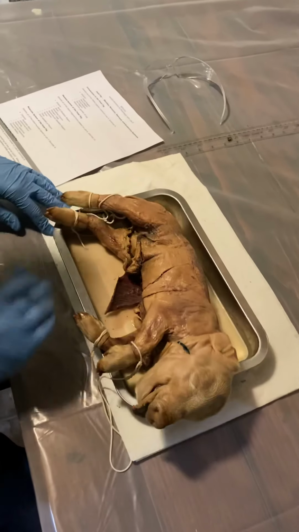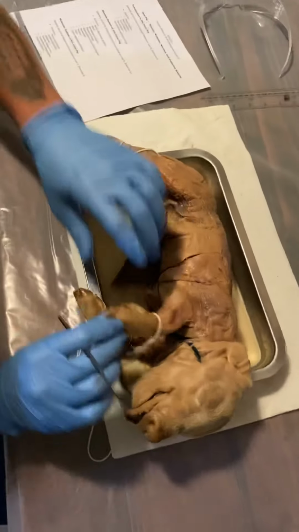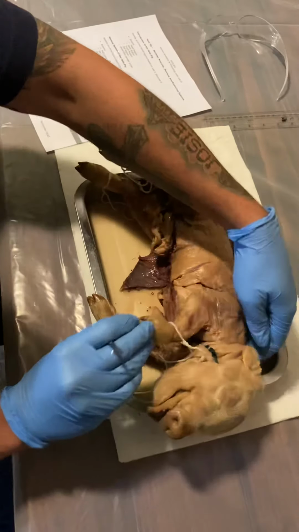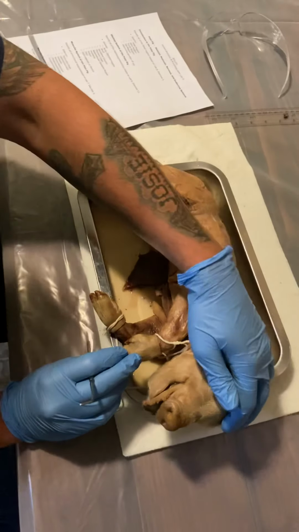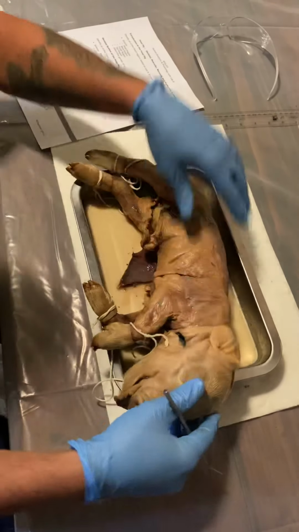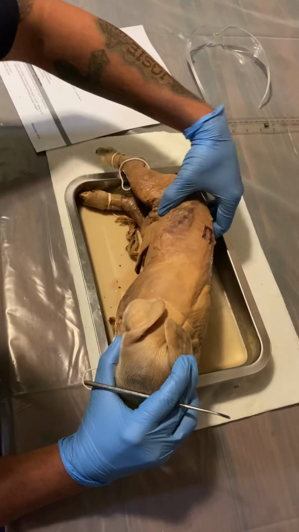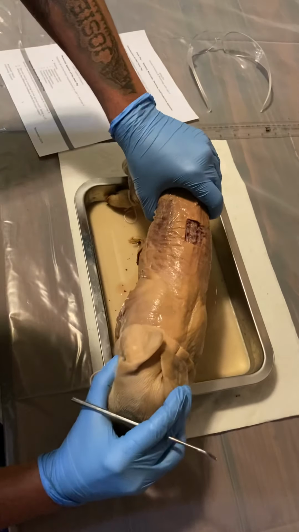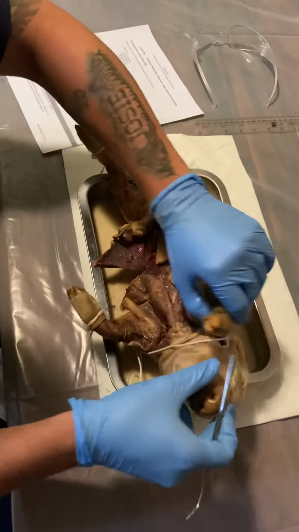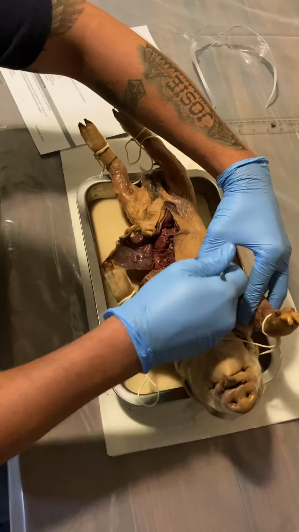Next, the axial skeleton region. The axial skeleton would be this area where the rib cage is, as well as the spine and the skull. Skull is here. The vertebral column along the back, right there. The thoracic cage is going to be in here.